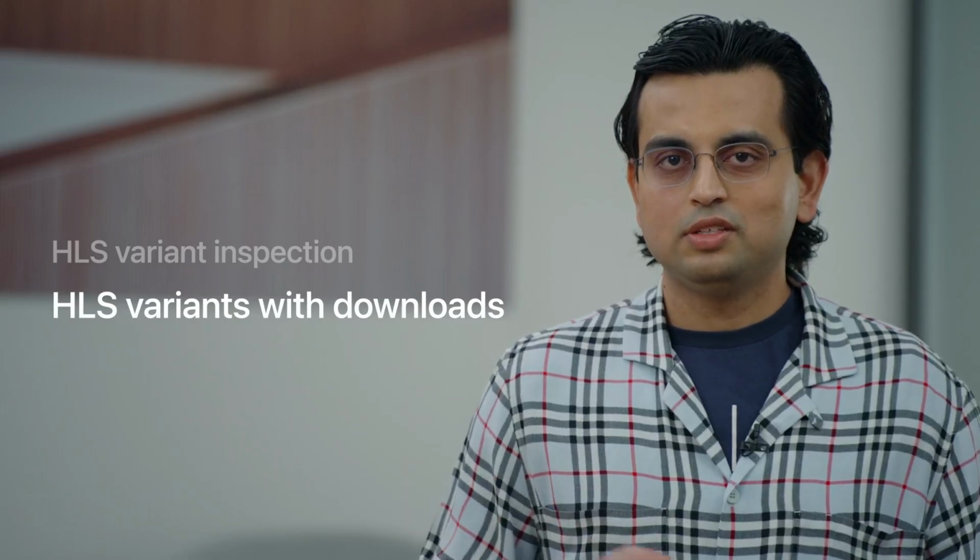Let's see how we can use them with downloads. Downloading HLS content for offline playback has been supported since 2016. If you are not familiar with HLS download APIs, I would suggest you check out our earlier talk on the topic from WWDC21. In iOS 15, we are taking our HLS download APIs and making them even more powerful.